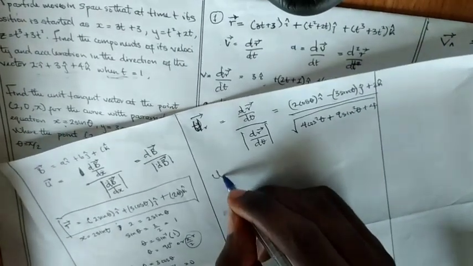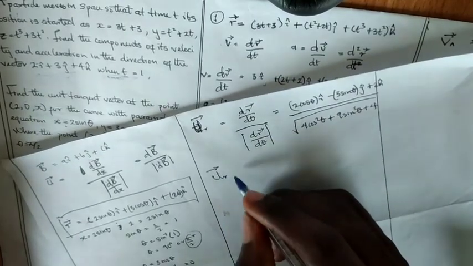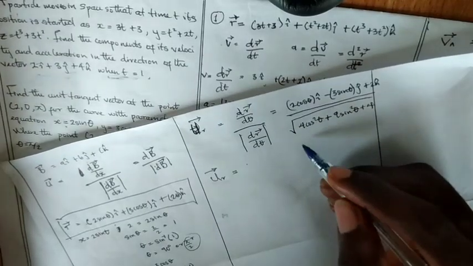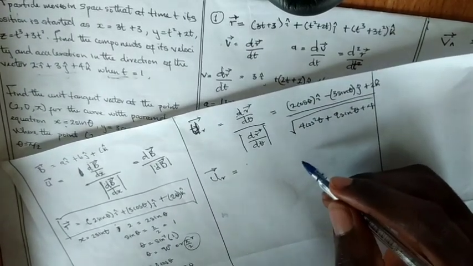We can leave our answer like this, but to make it simpler, we can evaluate this.